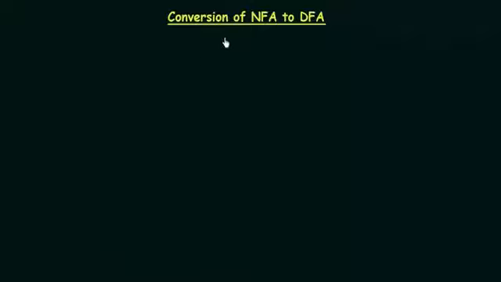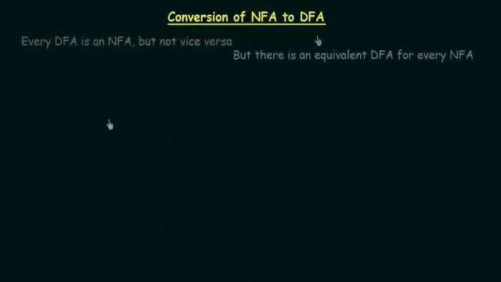In previous lectures we have studied about DFAs and NFAs. So in this lecture we will be studying how to convert NFAs to DFAs. Alright, so let's get started.